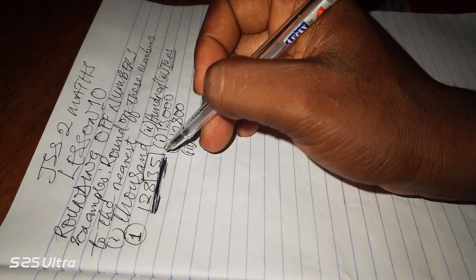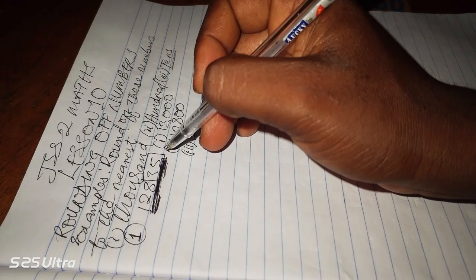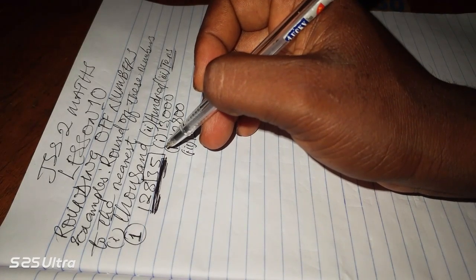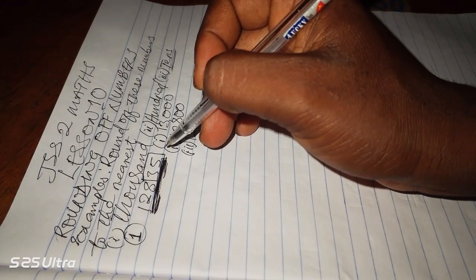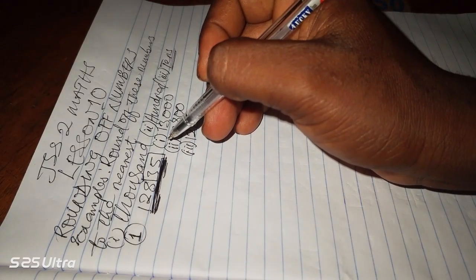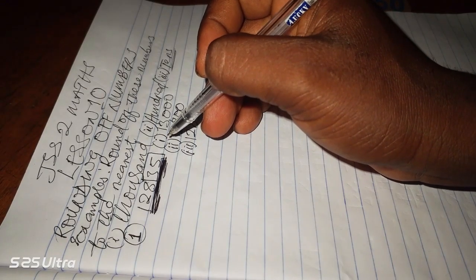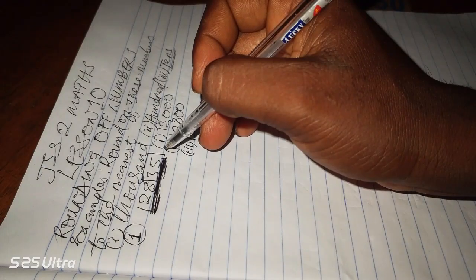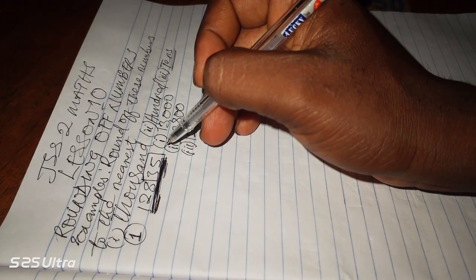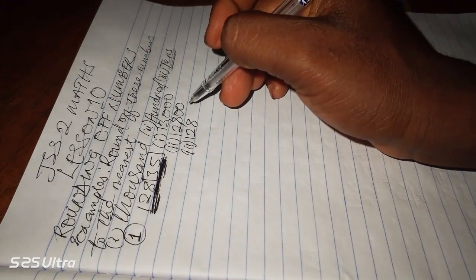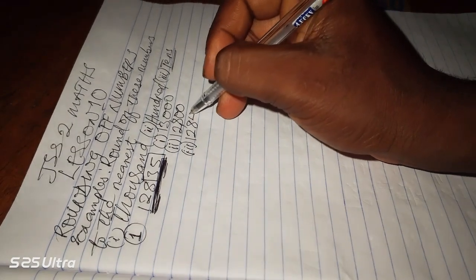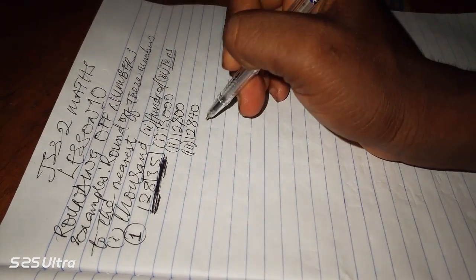So if a number falls in the middle, what do we do? We round it down or we round it up? If a number falls in the middle, we round it up. So 35 will be rounded up to 40. That 40, just come and add it up to the numbers that are waiting there. Your answer becomes 12,840 to the nearest tens.